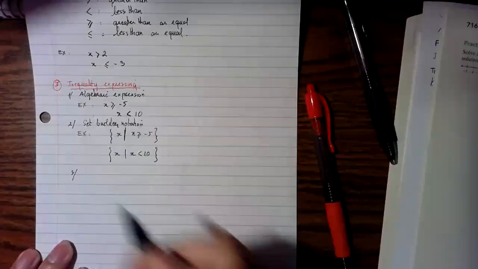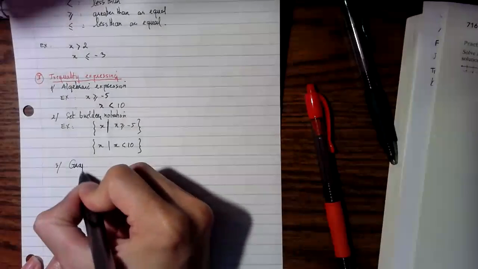So this is set builder notation. You can express any inequality, I'm talking about the solution, the x, in terms of an inequality in set builder notation. Actually, you can write 2x less than 10 or so. It depends. But one way is using the curly bracket method. It's called set builder notation. And the third way we call graphing expression.